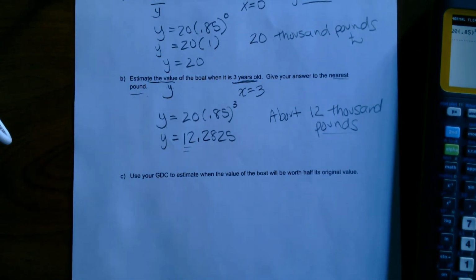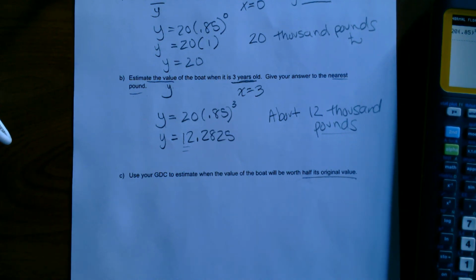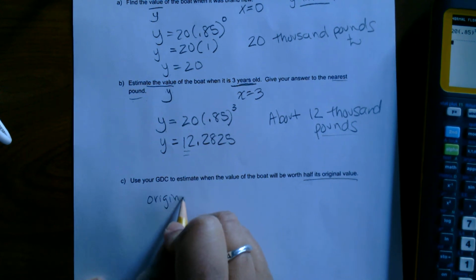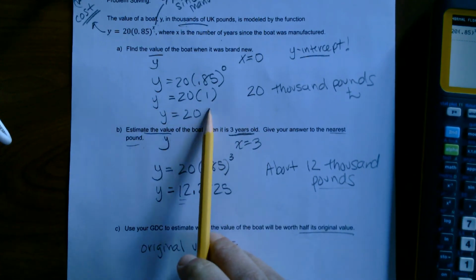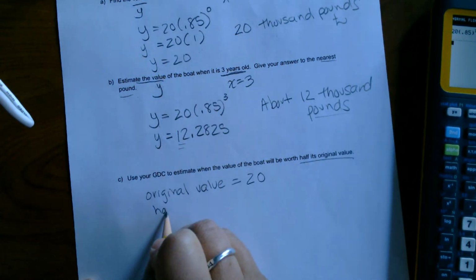And lastly, use your graphical display calculator to estimate when the value of the boat will be worth half of its original value. So first, what is the original value? Well, we found that in Part A. Part A, the original value was 20,000 pounds, so 20. Okay, so what's half of that?